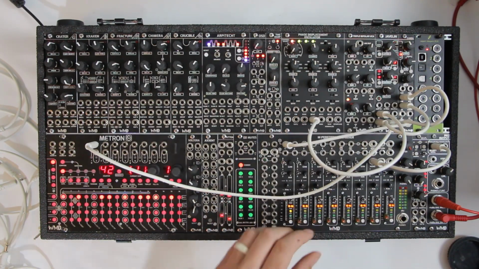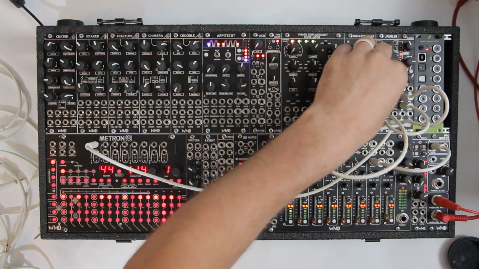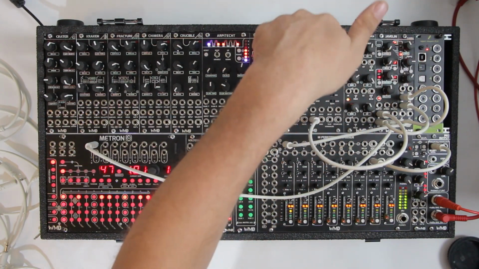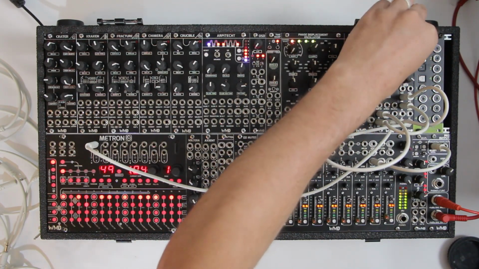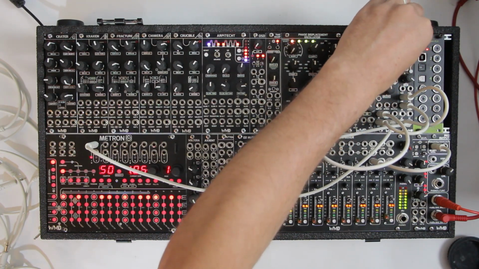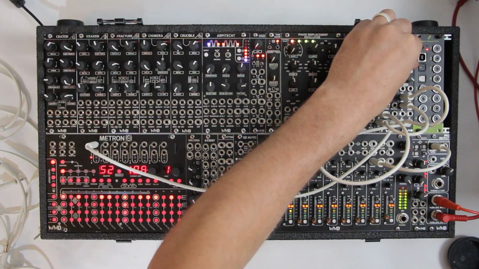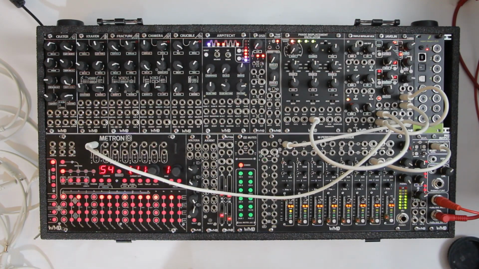So I'm going to turn resonance down a little bit, and let's turn this up a little bit higher. And what we can do is tune the Carbon to something relative or even the same note. All right, so I had it at self-oscillation for a second there.